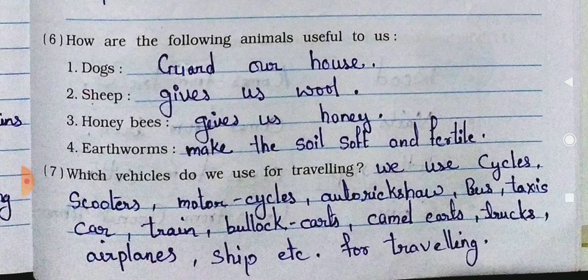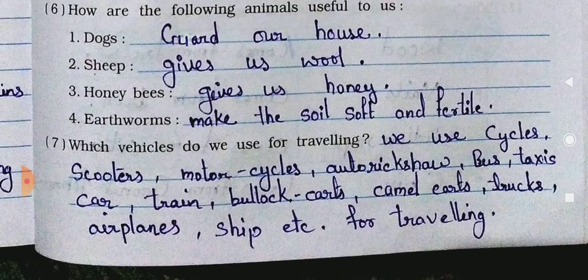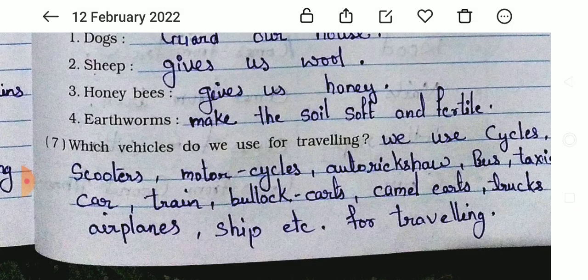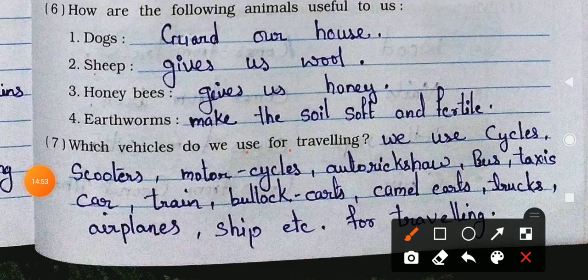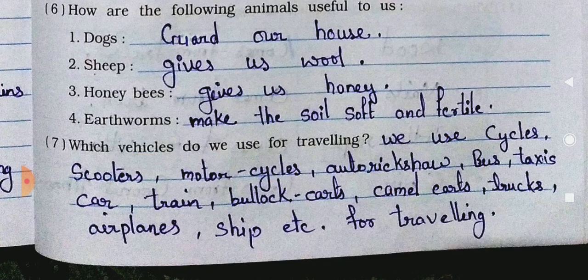Now see question number 7. Which vehicles do we use for traveling? Answer is we use cycles, scooter, motorcycle, auto rickshaws, bus, taxis, car, train, bullock cart, camel carts, truck, airplanes, ships, etc. for traveling. These are vehicles we are using for traveling.